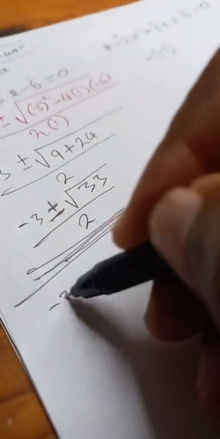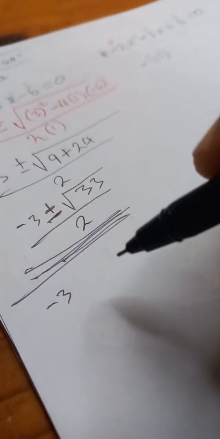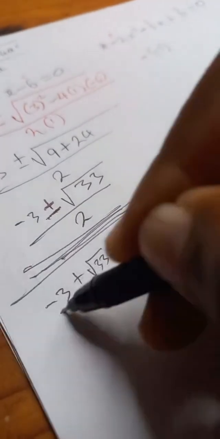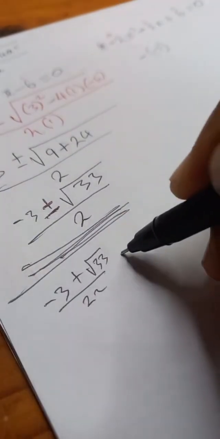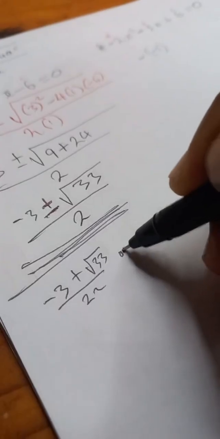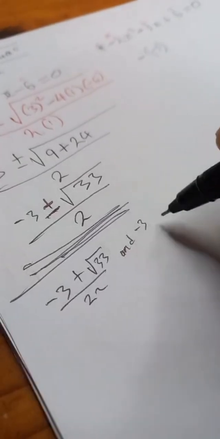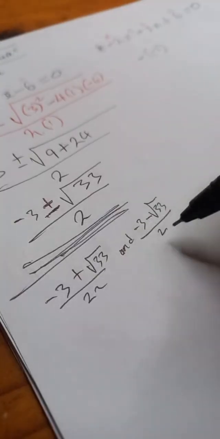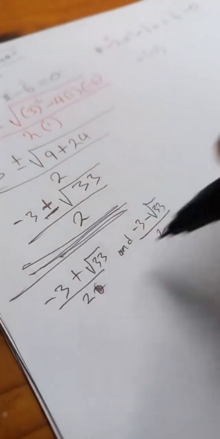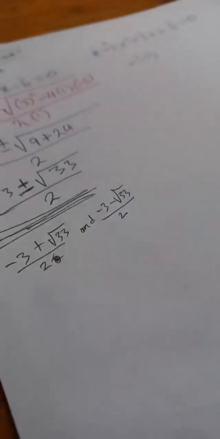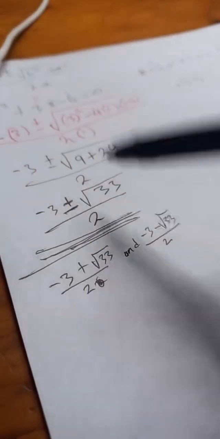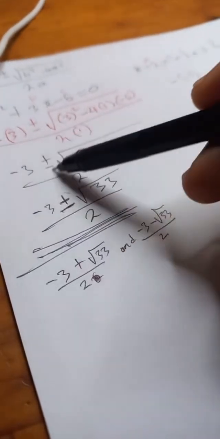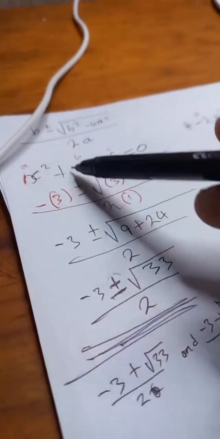You can write it like this: negative 3 plus square root of 33 over 2, and negative 3 minus square root of 33 over 2. Not 22, it's 2. I wrote this here, even here, here.